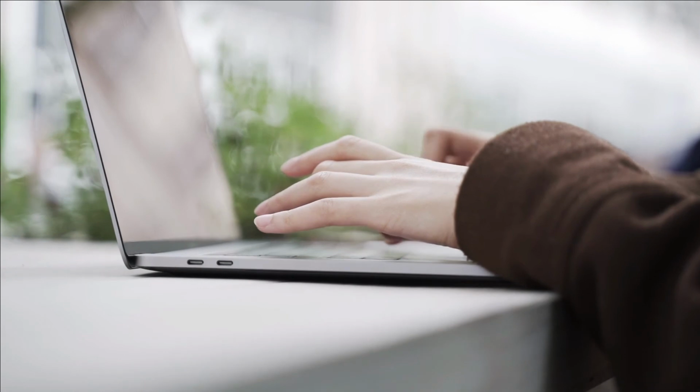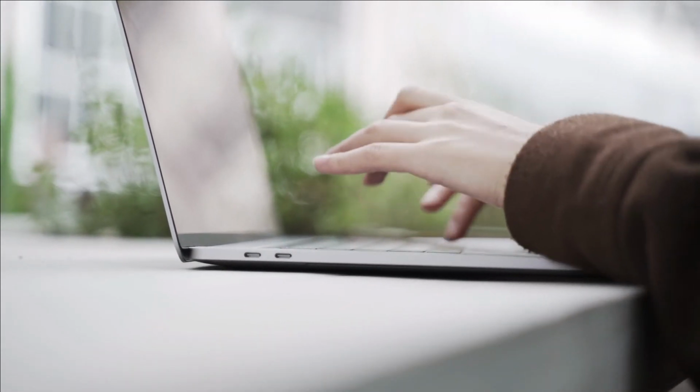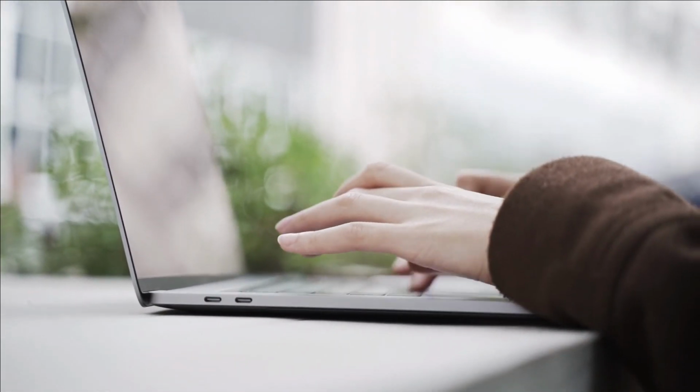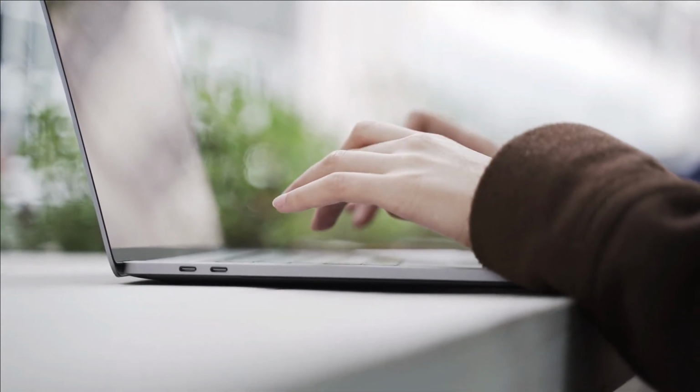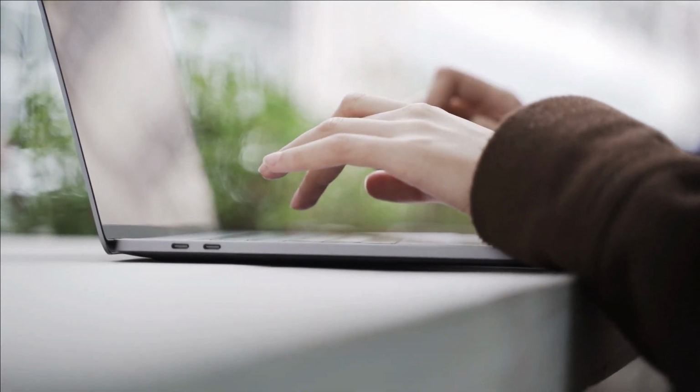Now you know how to stop several annoying behaviors, and with all this talk of accidental shortcuts, you might think that your keyboard is out to get you. But that's far from the case.